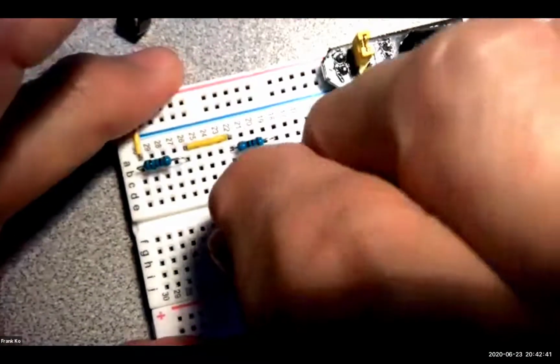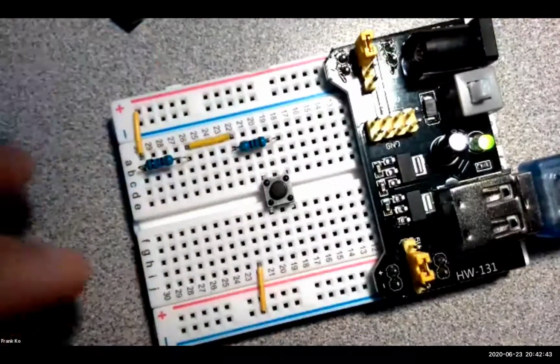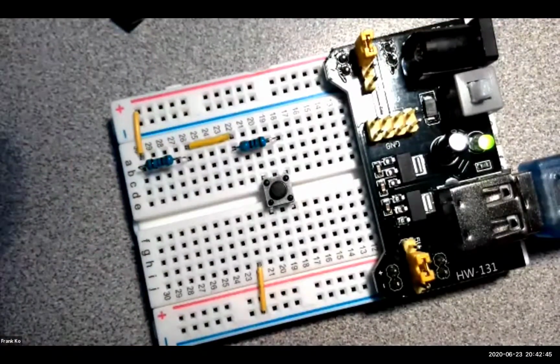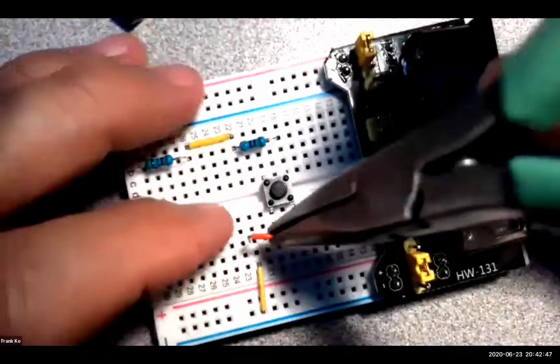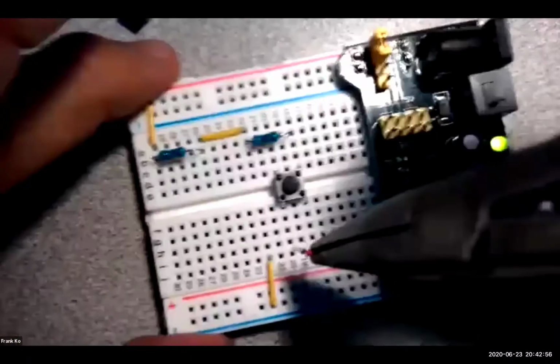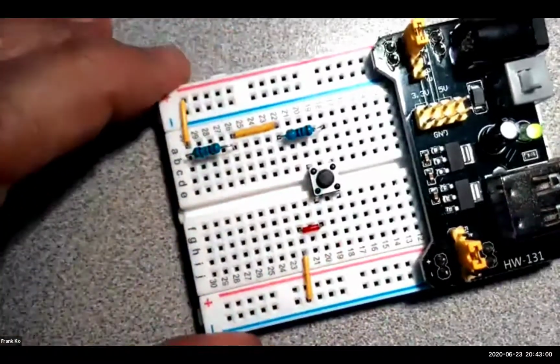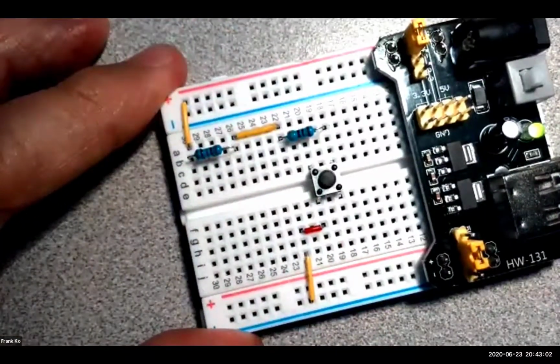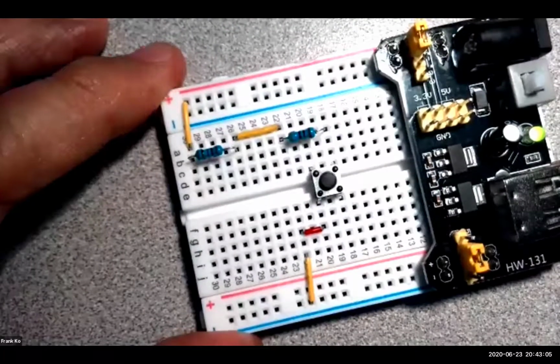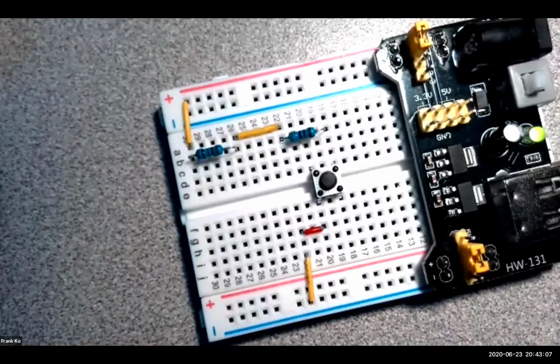I can remove the LED, and I can put in a short jumper wire where the LED was, right there, and that completes my circuit. Now, several things.